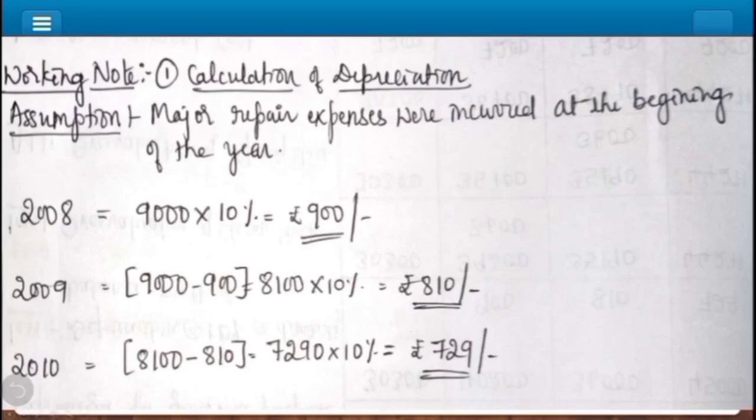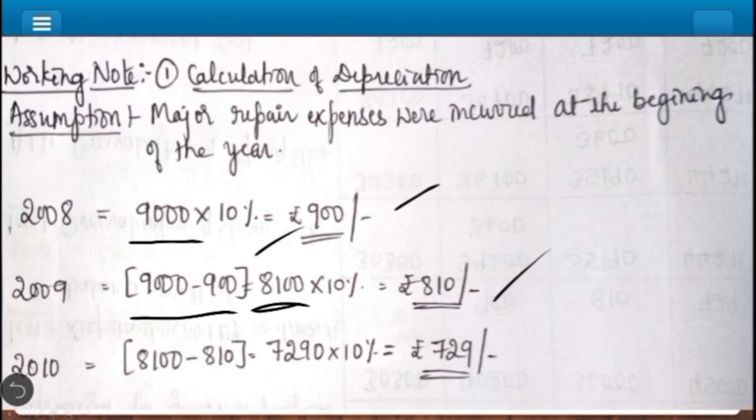So you will write calculation of depreciation. You can write that you are assuming that the major repair expenses was incurred at the beginning of the year. 2008, on 9,000 you are charging 10%, which comes to depreciation of 900. 2009 you have to take the reduced balance, diminished balance. 9,000 minus the depreciation of 900 in the previous year, you will have balance of 8,100. On that 10%, which comes to 810. The next year, that is 2010, 8,100, this balance minus the depreciation of previous year 810, which comes to 7,290 into 10%, 729. So these are the depreciation for the year 2008, 9 and 10, which has to be adjusted to the profit and loss account.